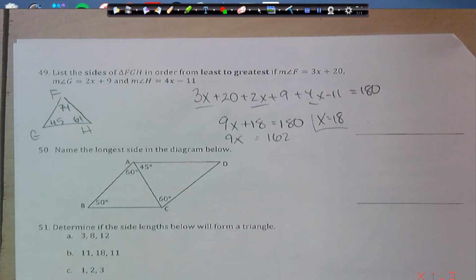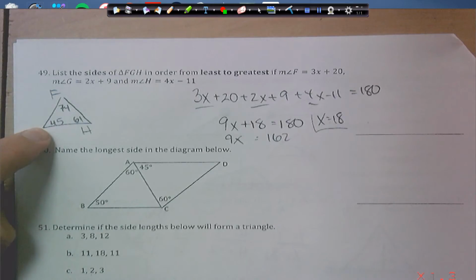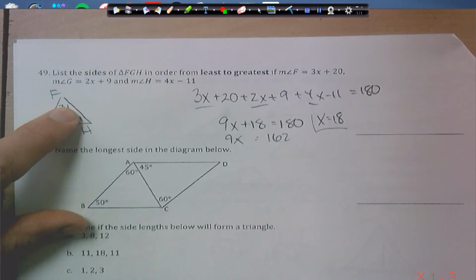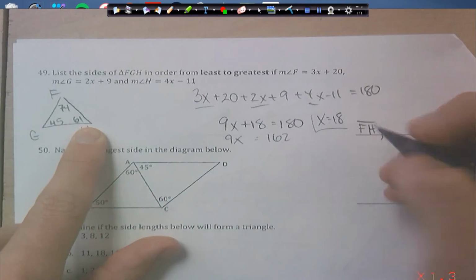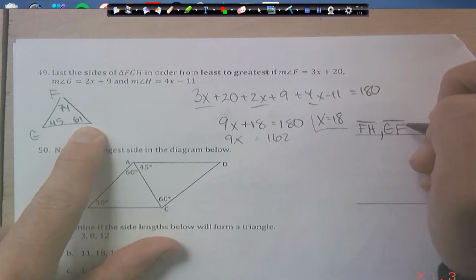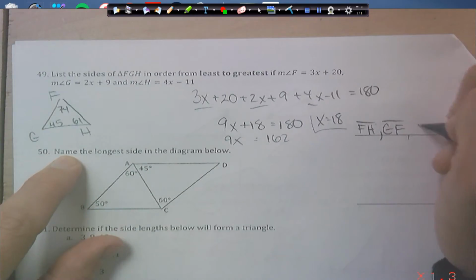Okay, now we're doing sides. So this, from least to greatest, so the smallest angle is 45, so the smallest side is FH. Then we have GF across from it, and the biggest is going to be GH.